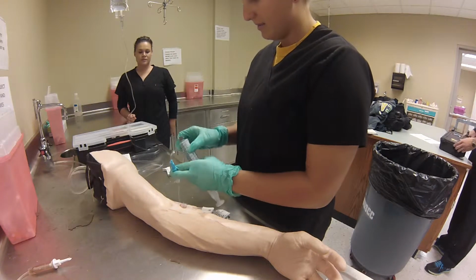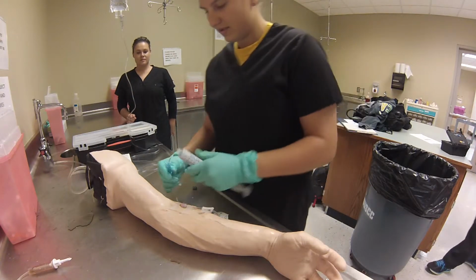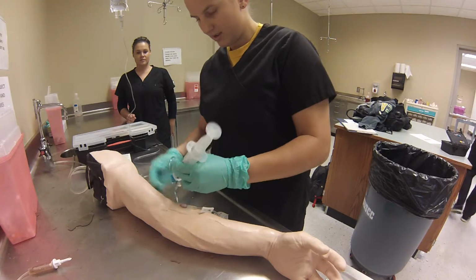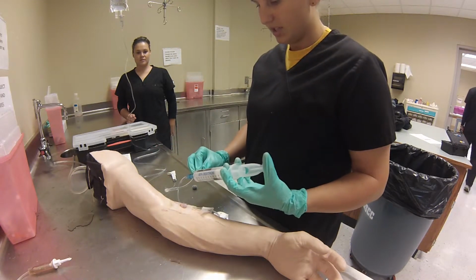All right, I'm going to confirm that I'm giving D50 25 grams. I'm going to attach it. I'm going to clamp the other end and I'm going to push it slowly.